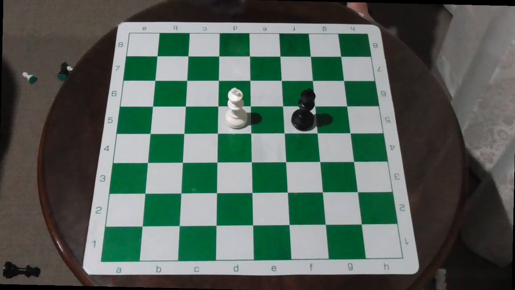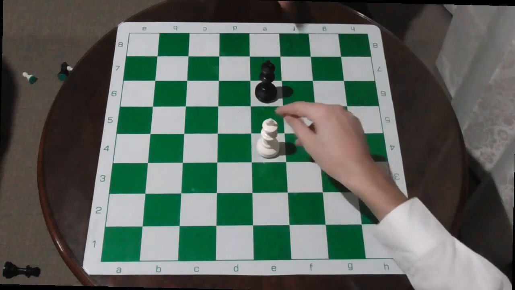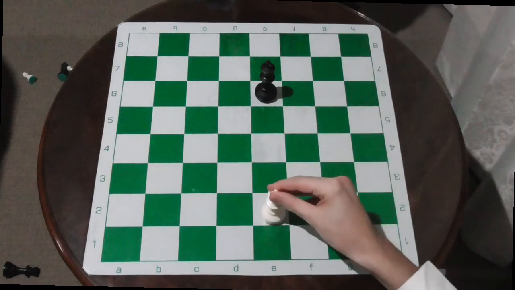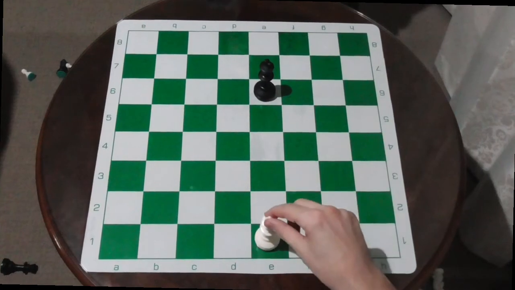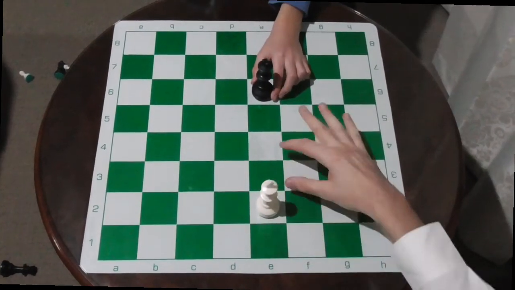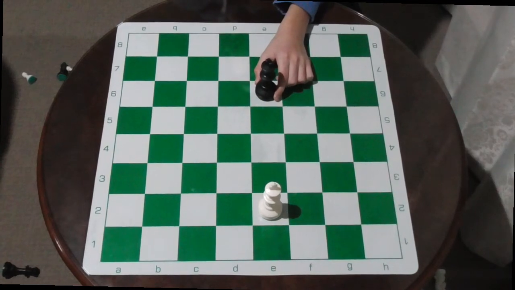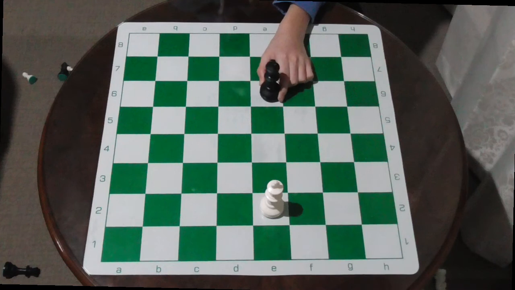Okay, so now that we've talked about the opposition with one square between the kings, there's also a concept called the distant opposition. If we reset back to how we started here, there's one square between them. If we consider three squares between them, then the situation is the same. If I've just moved into the opposition with three squares between the kings, you'll see that I still have the opposition as we showed earlier. It just operates from a distance.